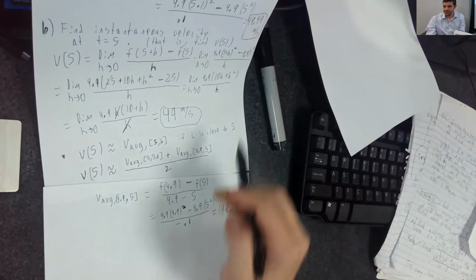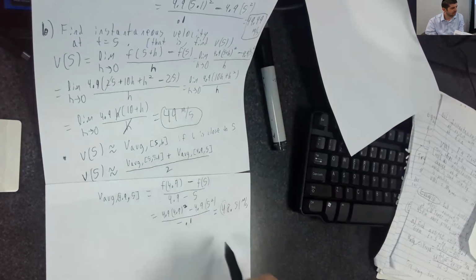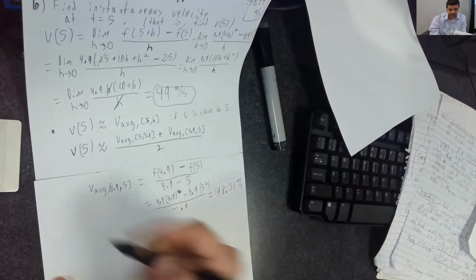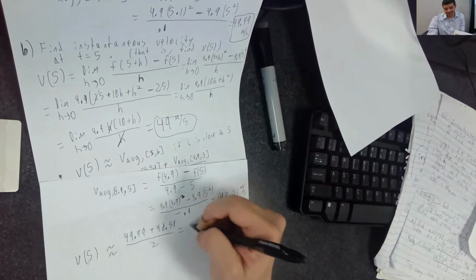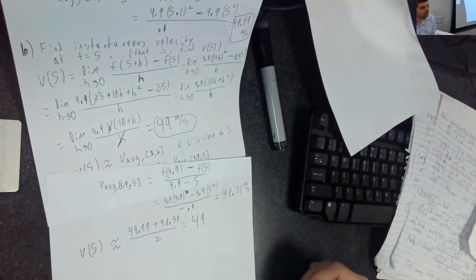Look at the direction. Sometimes they want you to average the two secant slopes. So another approximation, V5, I can average the two: 49.49 plus 48.51 divided by 2. And we get, what do we get? 49 exact. Whoa. Okay, I normally won't be exact, but we got a good problem where it's exact.